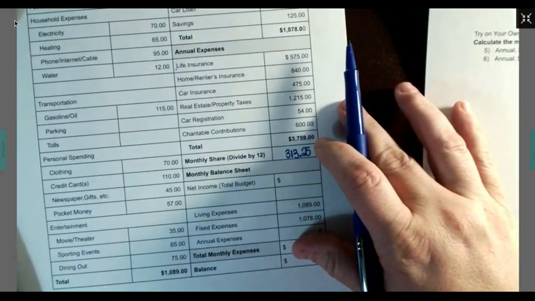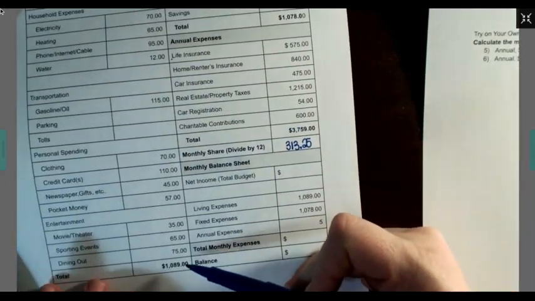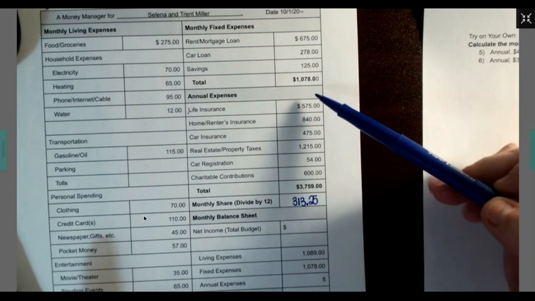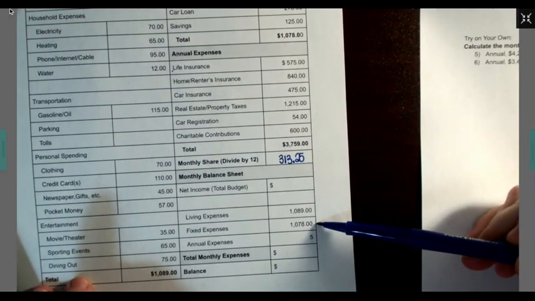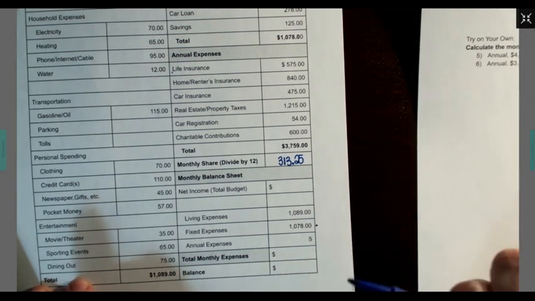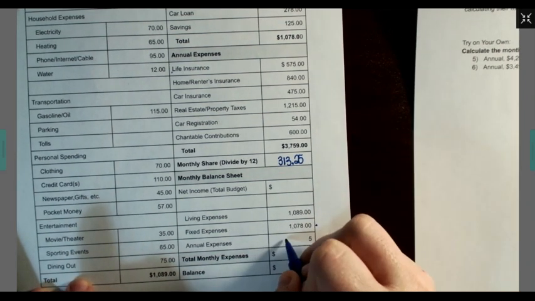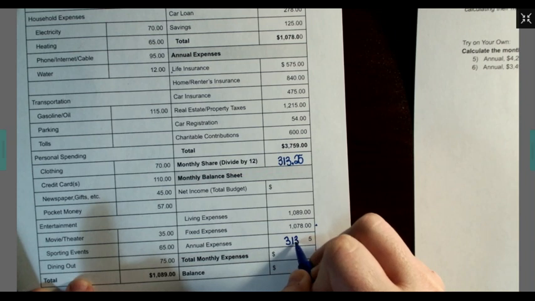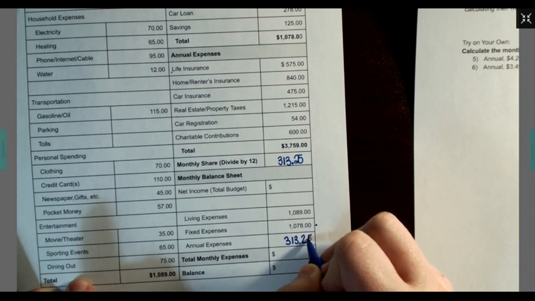My monthly living was $1,089, so they brought that over here. Their monthly fixed was $1,078. They brought that down here. Their monthly share of the annual is $313.25.